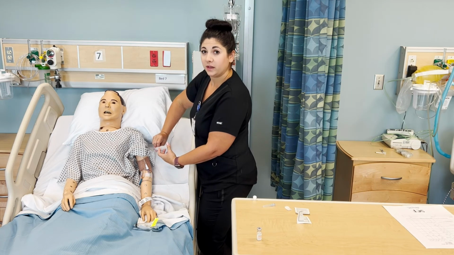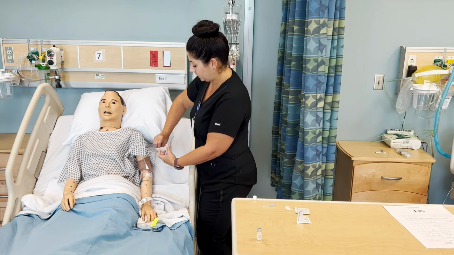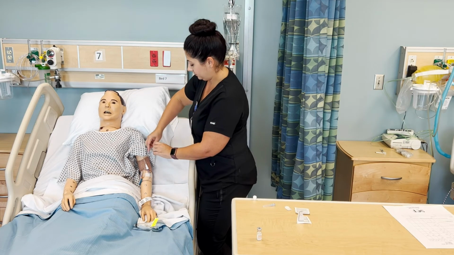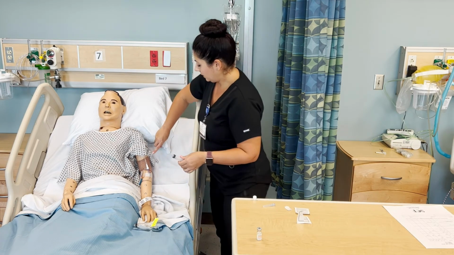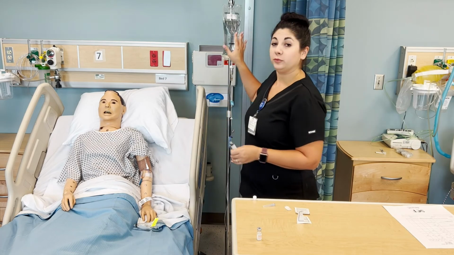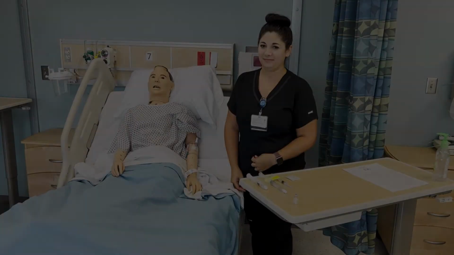And once you do that, you can flush the rest of the 10 milliliters. Then you can unclamp and reset your primary fluids.